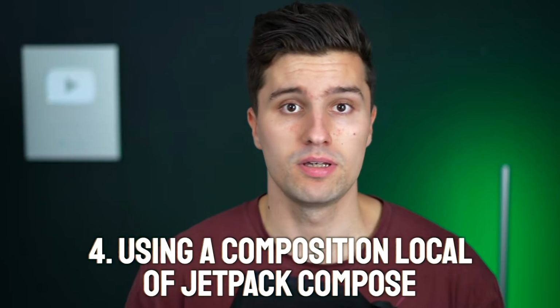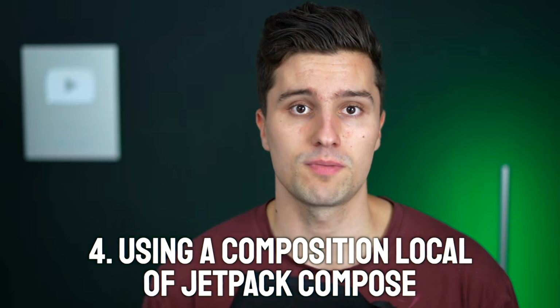Way number 4 will be using the composition local of Jetpack Compose, and way number 5 will be using persistent storage. And all these ways except for one have a use case, so it definitely makes sense to understand in which case you need to use which way to share data.